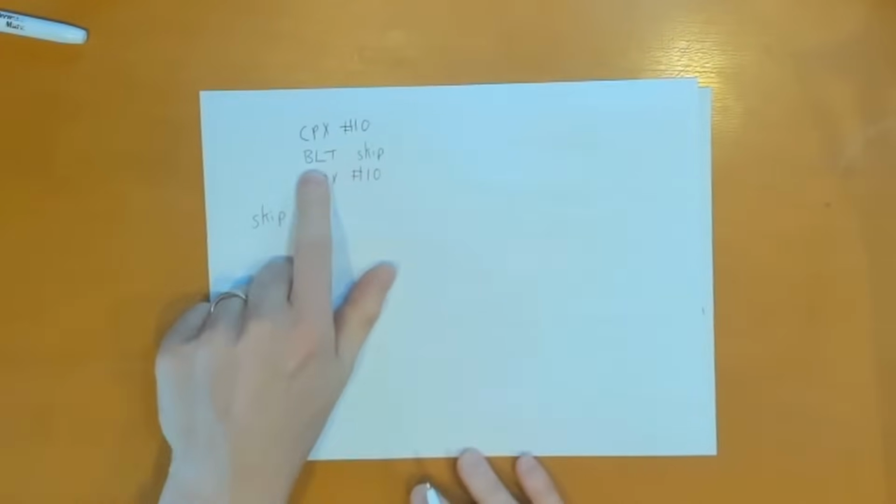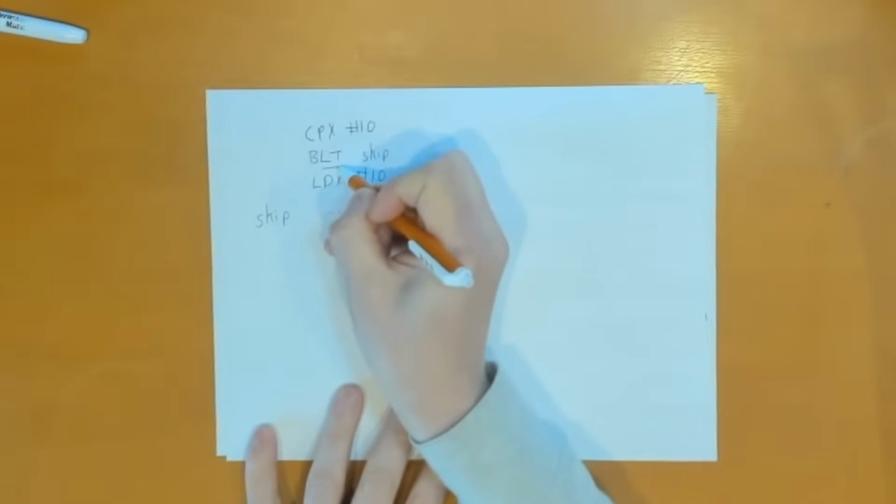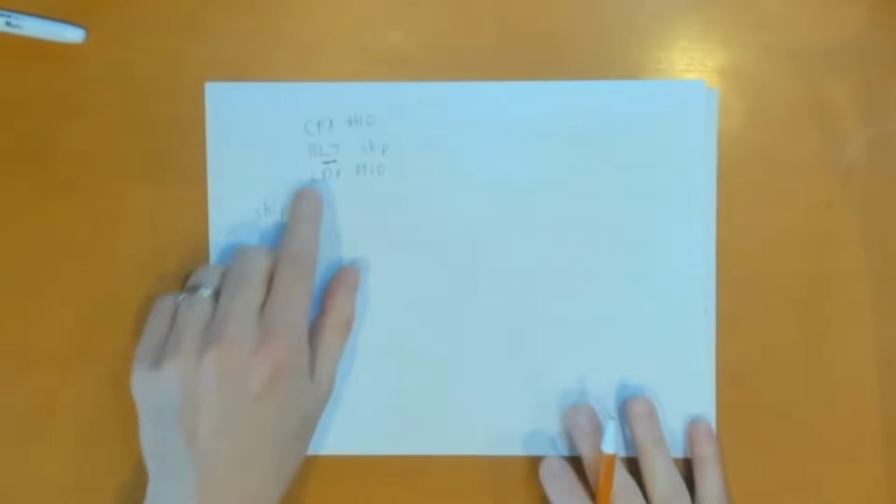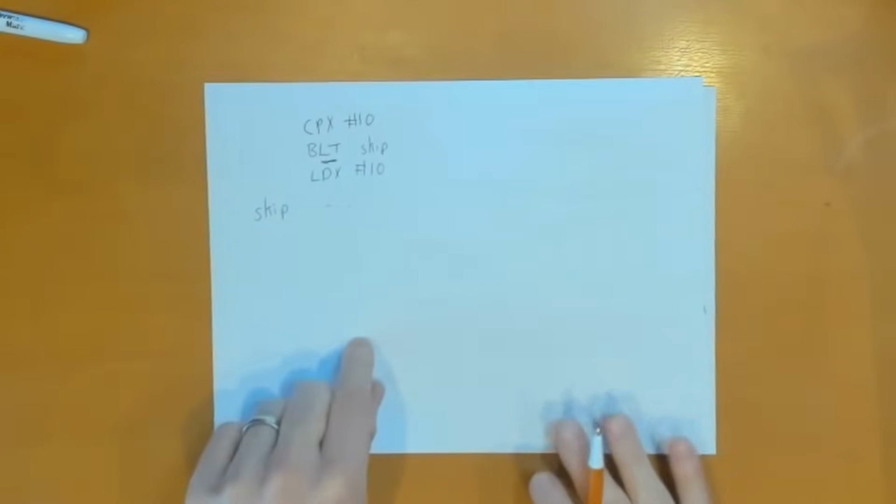So what the clever folks at ARM decided to do, at least with the original ARM processor from like the late 80s, early 90s, is they said, well, what if instead of just this branch instruction having this sort of condition, branch if less than, branch if not equal, what if we made every instruction conditional?